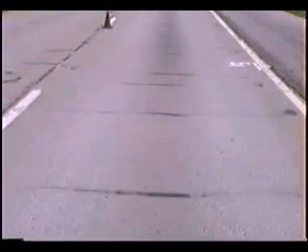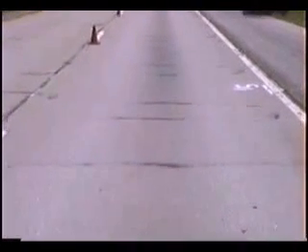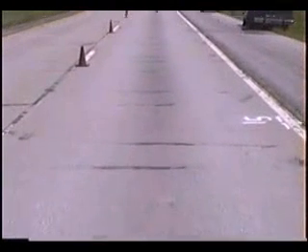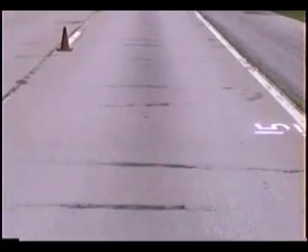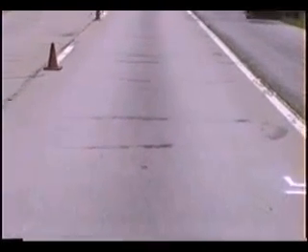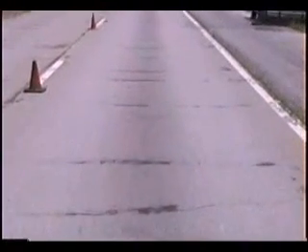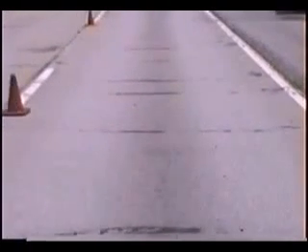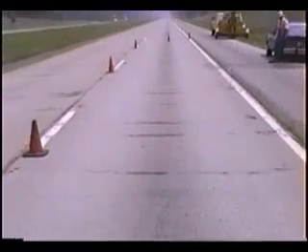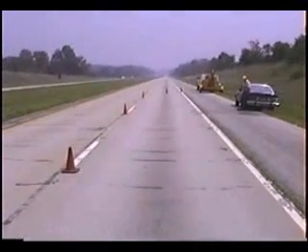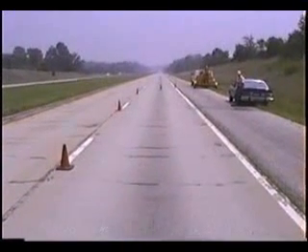Approaching station 5, or the end of the test section, at which point we'll stop this second segment of the video. Stopping video.